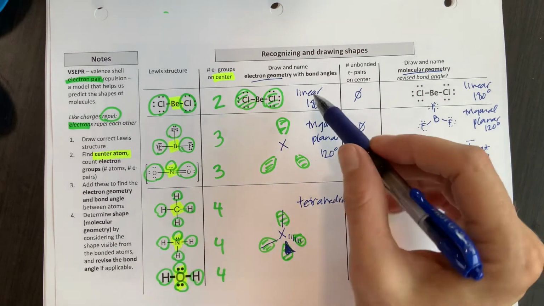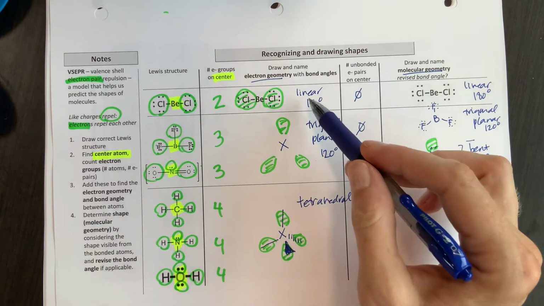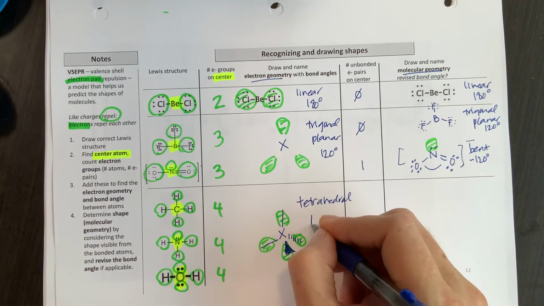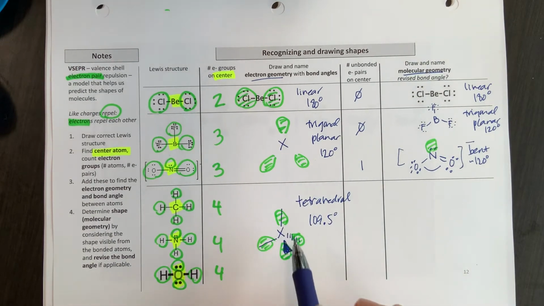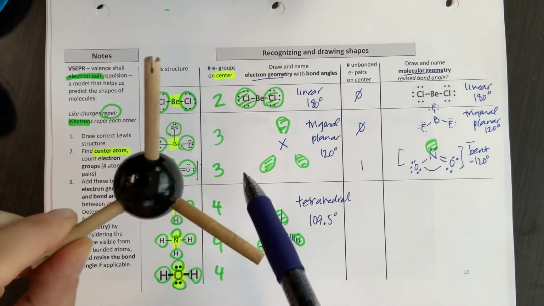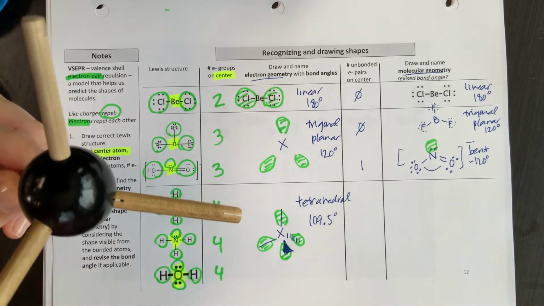So this is tetrahedral, and what do you think is going to happen with my bond angle? It's going to decrease, right? The more groups I have, the less space they get. 109.5 degrees is what these angles would measure out to. So if I could measure this angle all the way around, every single angle would be 109.5 degrees.